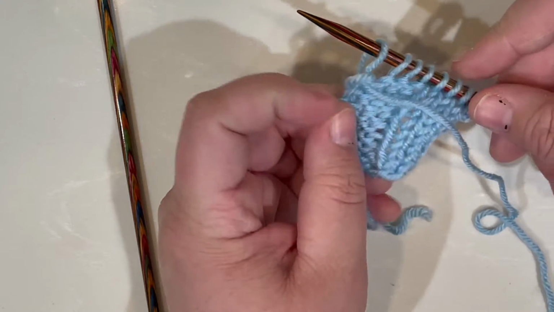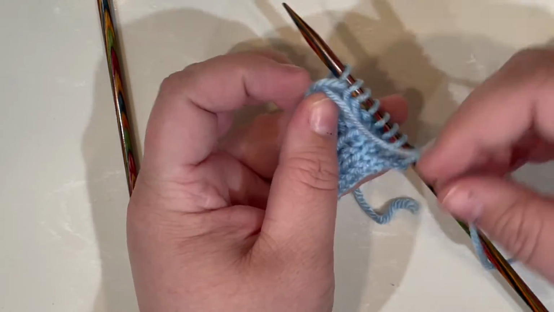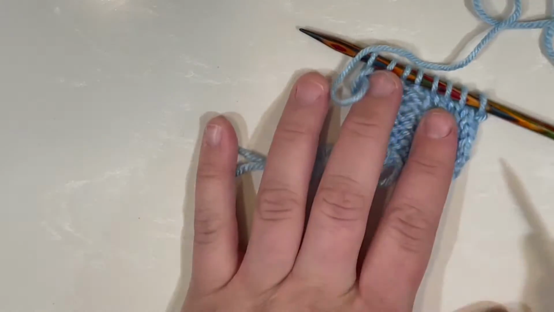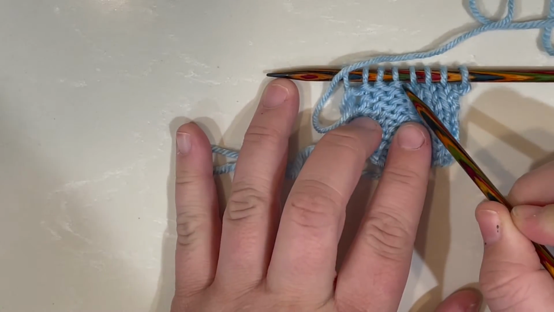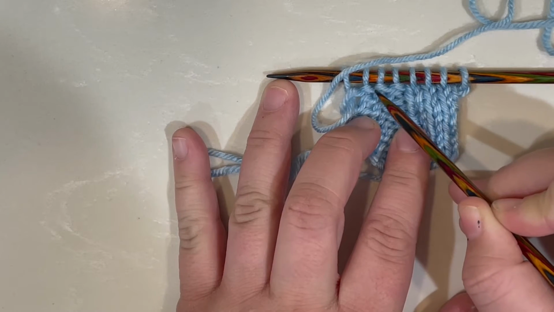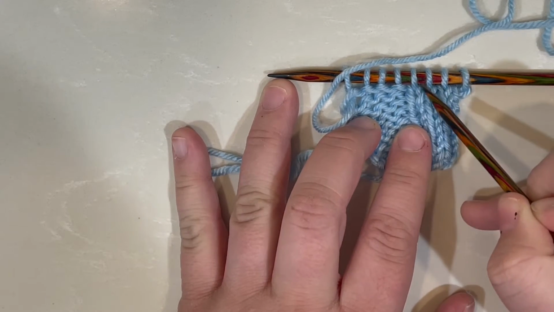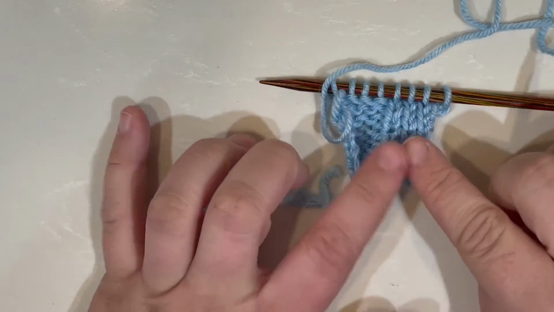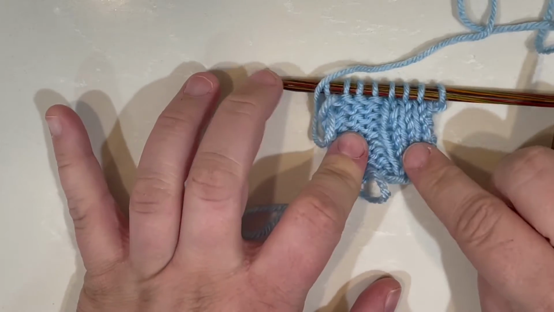Don't worry about that, it's fine. It'll get fixed when you go knit your next row. So you can see what we've just created. We just made this row right here, and they're all these arches as opposed to the V's from the knitting. So that's the big difference.